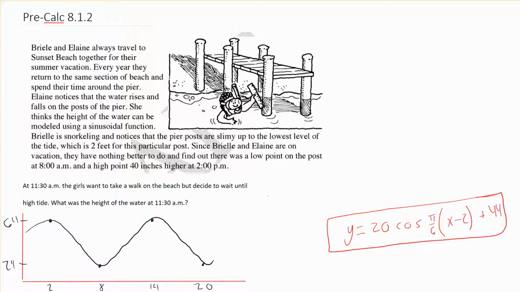All right, as we look at part B, I cleaned up my graph here. At 11:30 a.m., the girls want to take a walk on the beach, but decide to wait until high tide. What was the height of the water at 11:30 a.m.? So we can get an idea of that. 11:30 a.m., somewhere in between here, so it's probably pretty much in the middle.